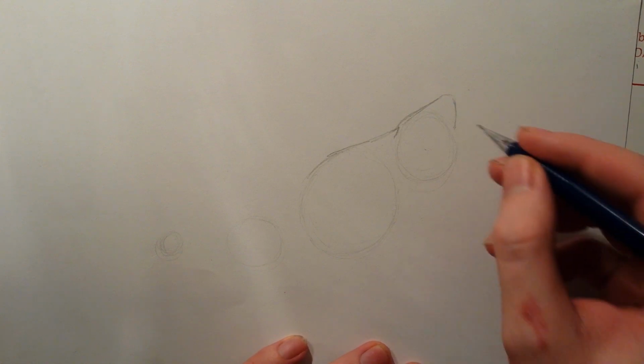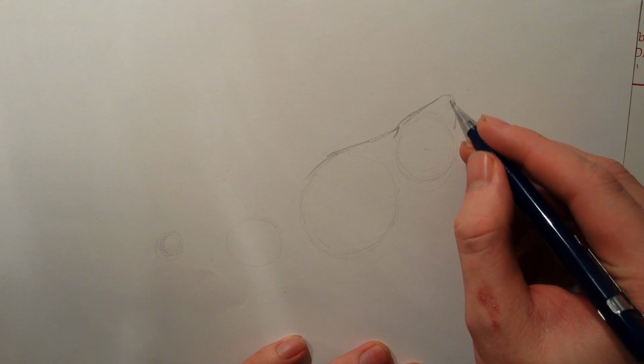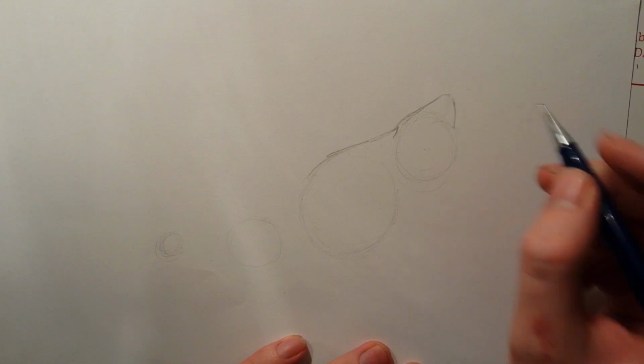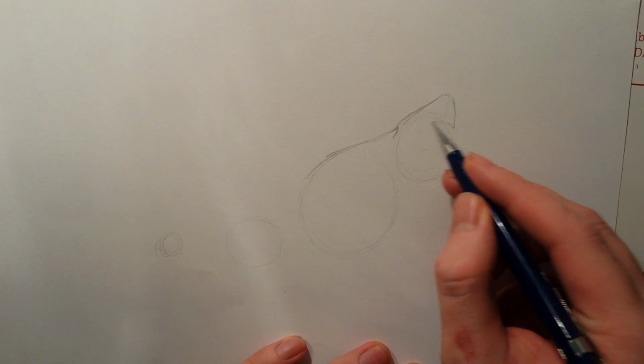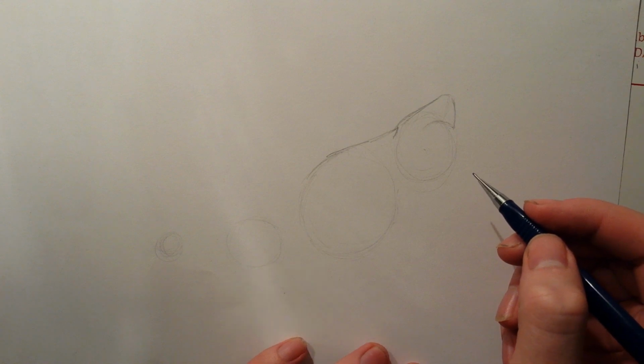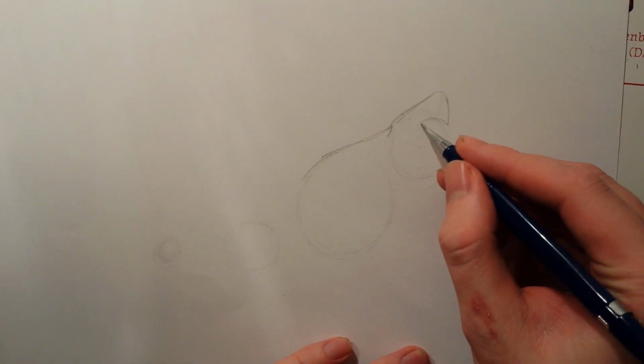And what we want to do is, for example, this is the center of his nose, so draw something like this, draw it curved like this. We could actually make it a little bit bigger. Well, you know what, let's keep it like this.